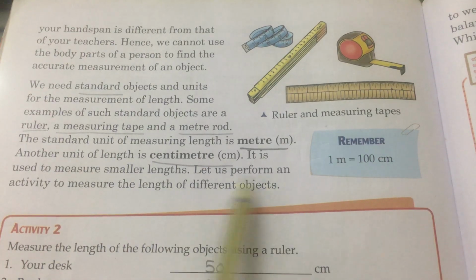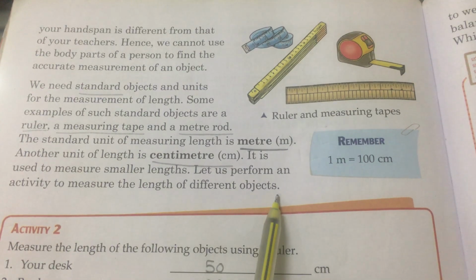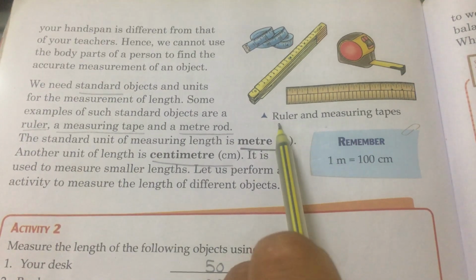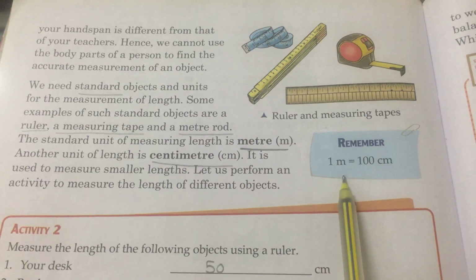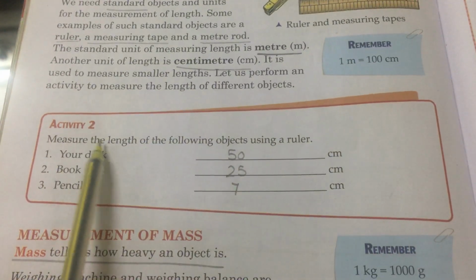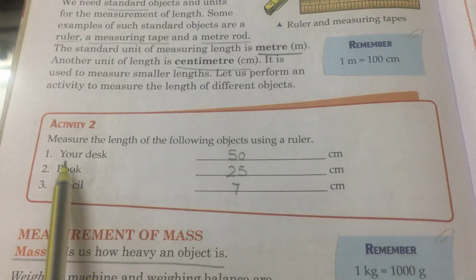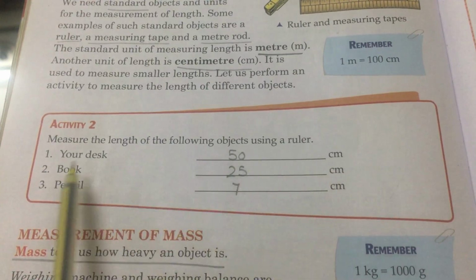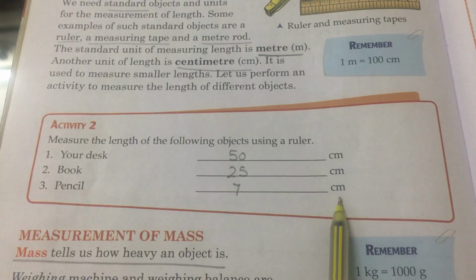Let us perform an activity to measure the length of different objects. So as you can see here, ruler and measuring tapes. And remember, 1 meter equals 100 centimeters. Activity 2. Measure the length of the following objects using a ruler. Your desk, 50 centimeters; book, 25 centimeters; and pencil is about 7 centimeters.